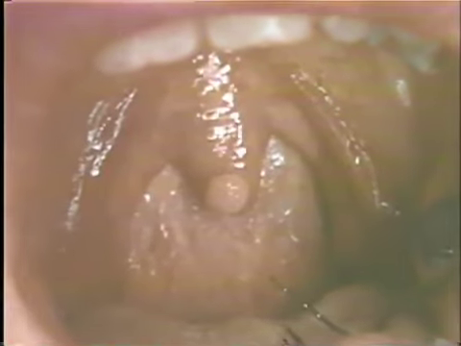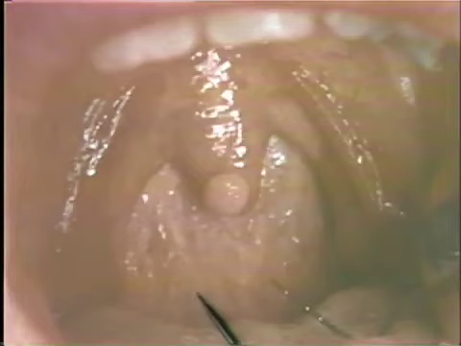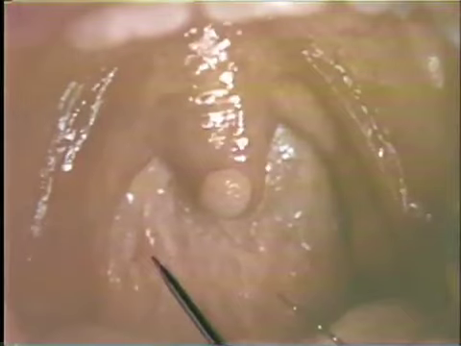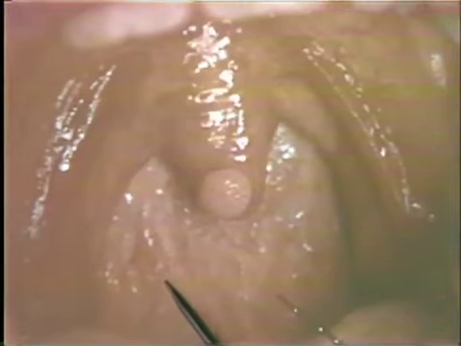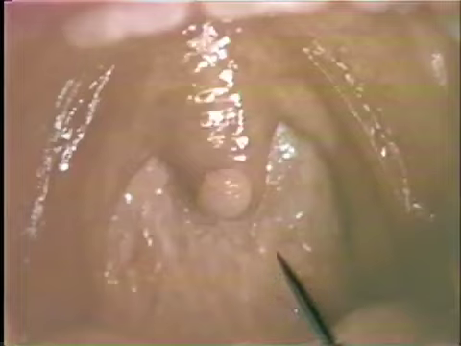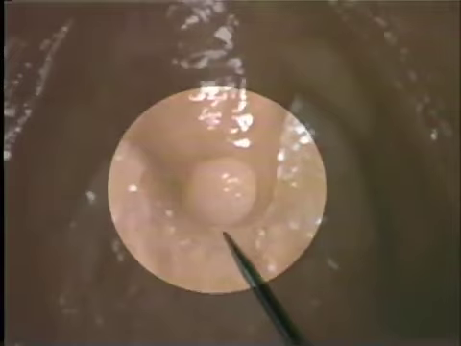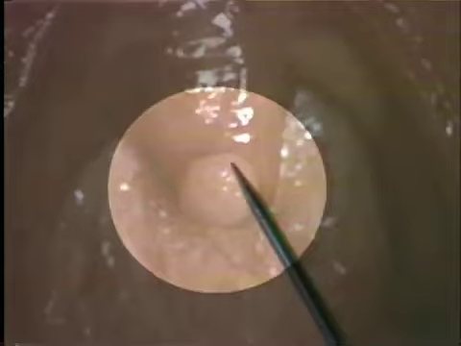Thorough visualization of the posterior wall of the pharynx, the soft palate, and the uvula is important. On the posterior wall of the pharynx, there is frequently visible elevated lymphoid tissue in little ovoid orange-colored shapes, such as are seen here. On the tip of the uvula in this individual is a benign epithelial neoplasm called a papilloma.